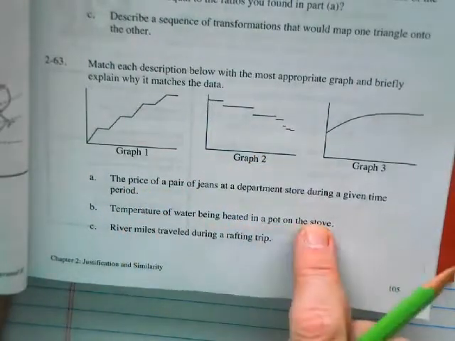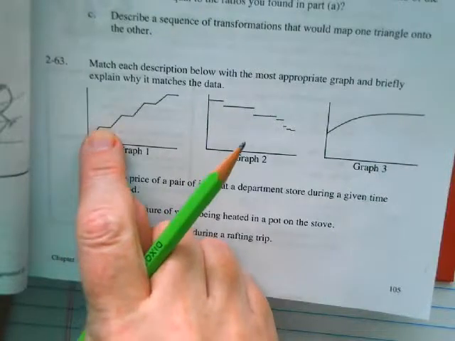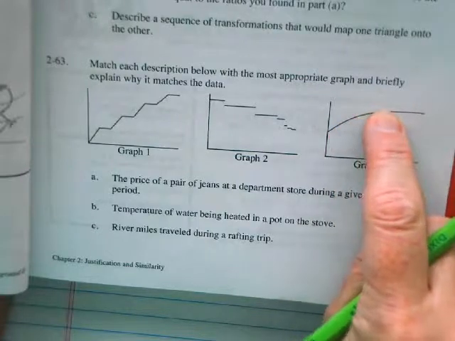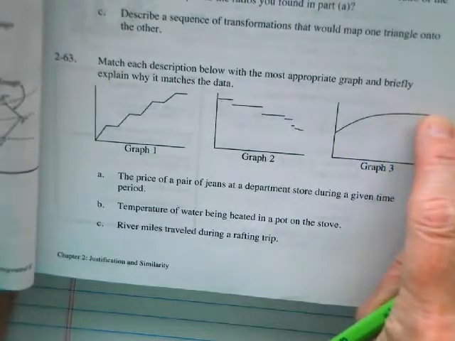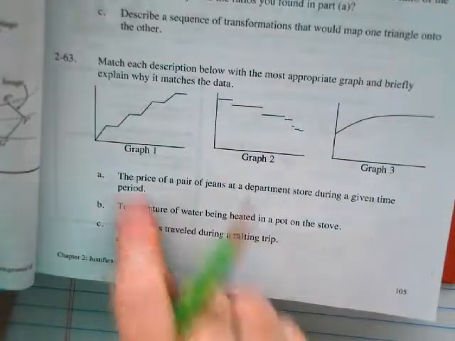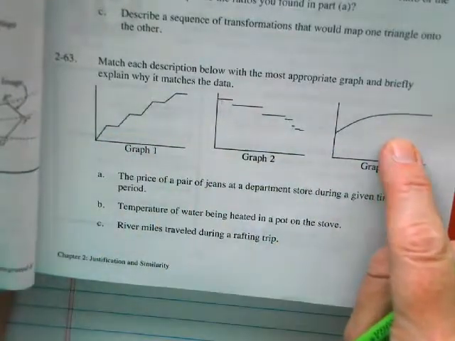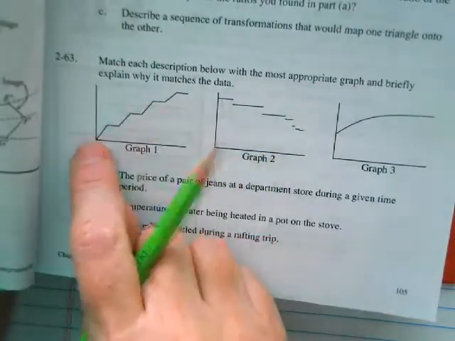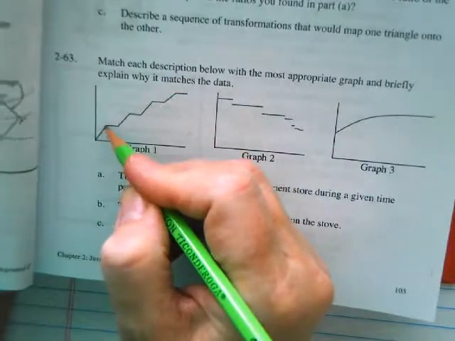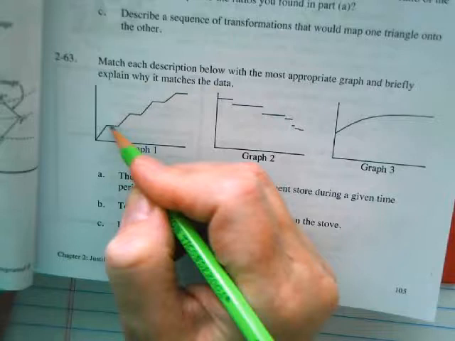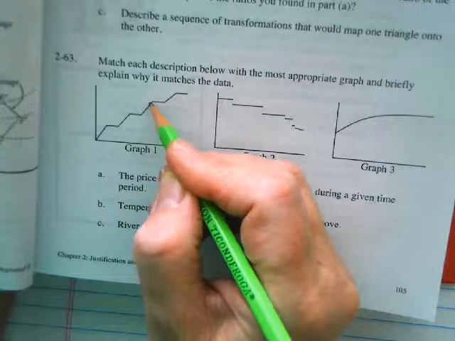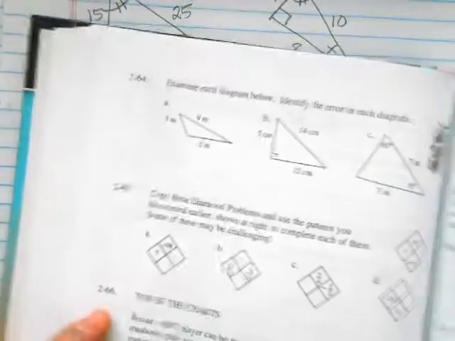Part B, if you're heating up water on the stove, it's not going to heat and then level off, heat, level off. It's going to heat up, and then it reaches the temperature that it's boiling, and then it stays at that temperature for boiling. So B must match with graph 3, and then the river miles traveled during the rafting trip must be graph 1. You're traveling a certain amount of miles, you stop, you take a break, so you're staying at that amount of miles, and then you keep going, and then you take a break, you keep going, take a break, and so on. Okay, so that's 263, 264.